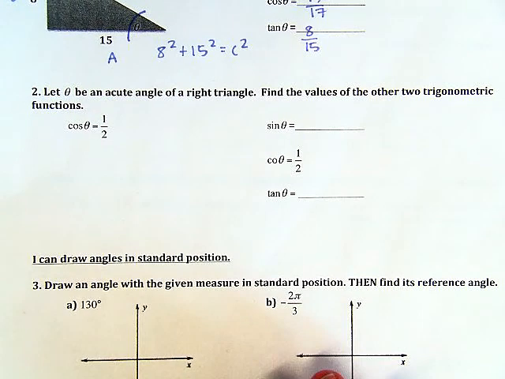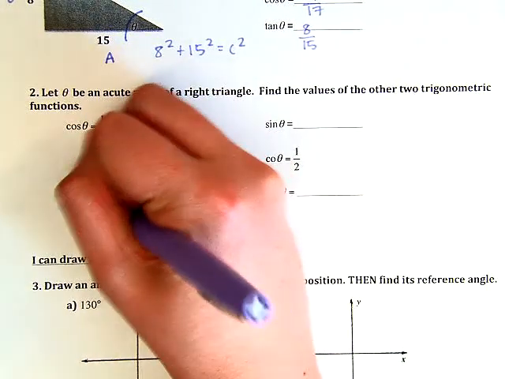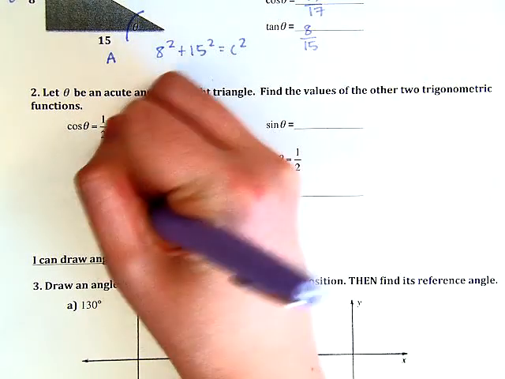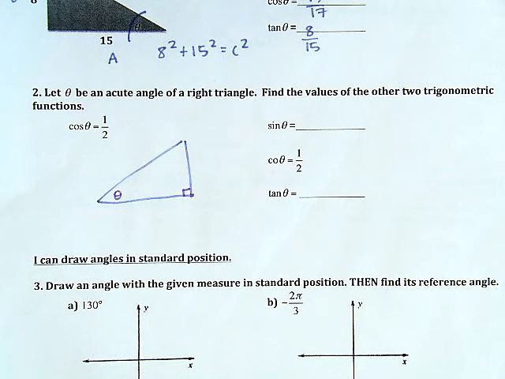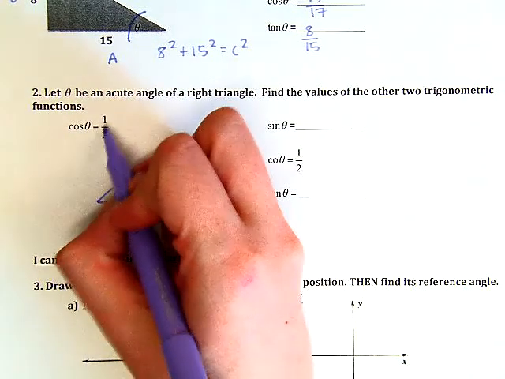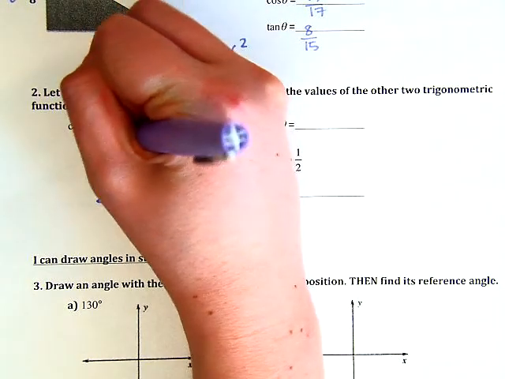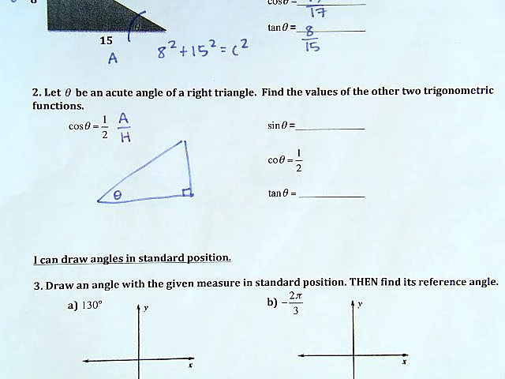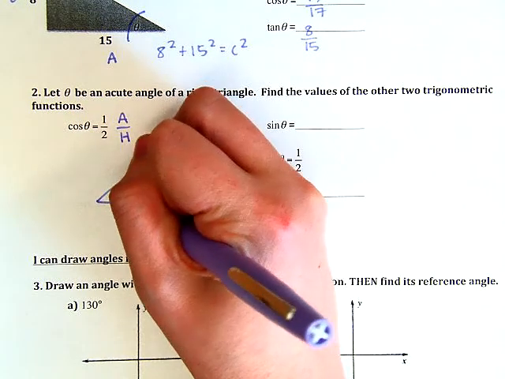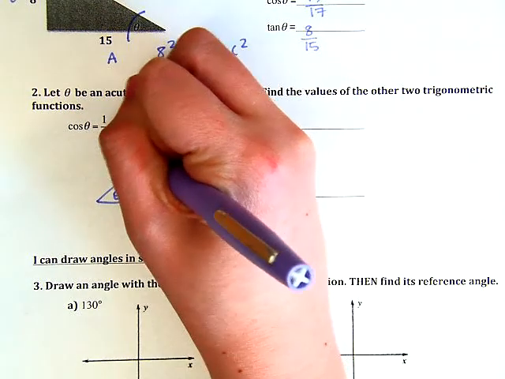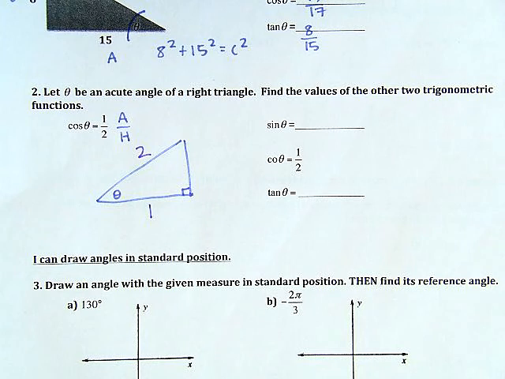Number 2 says let the triangle be an acute right triangle. So draw yourself a triangle, like that. Put an angle in there, doesn't matter where it goes. It says my cosine is 1/2. Cosine is adjacent over hypotenuse. So that means my adjacent side is 1 and my hypotenuse is 2.